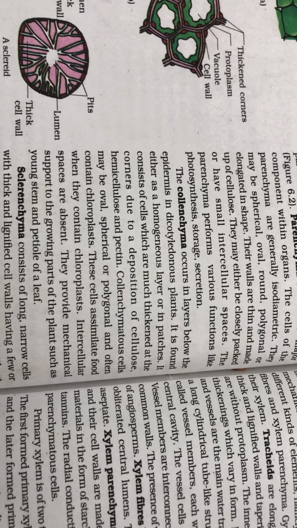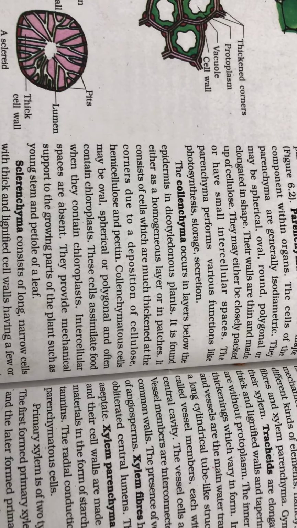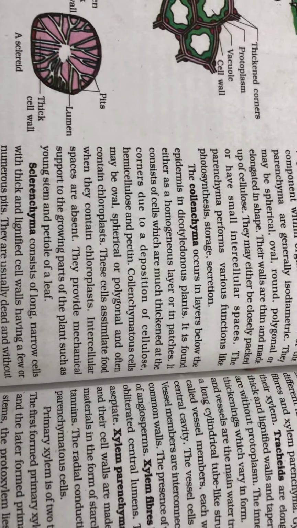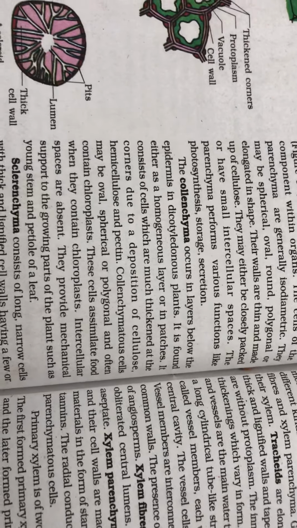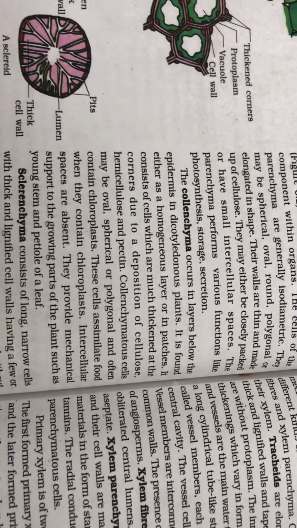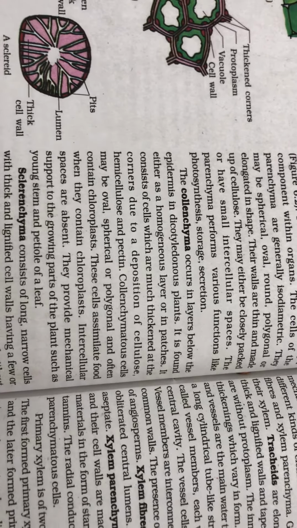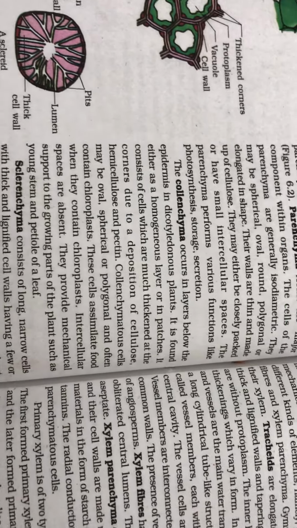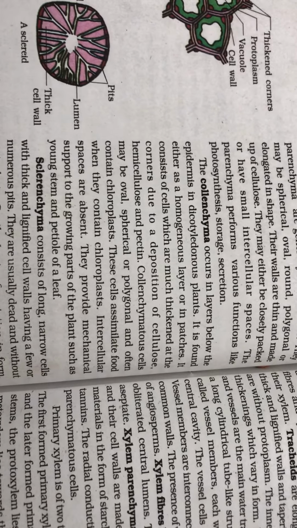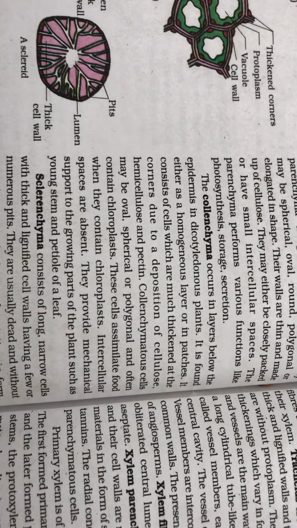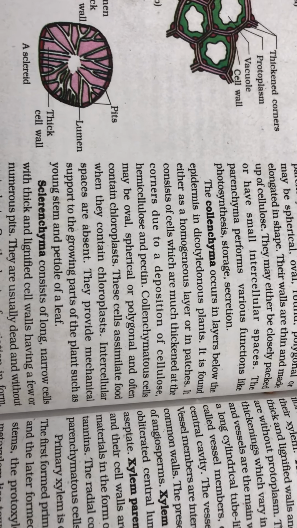Collenchyma cells may be oval, spherical or polygonal, and often contain chloroplasts as they are present below the epidermis. Since they are located below the epidermis inside the plant leaf, chloroplasts will be present in them. Intercellular space is absent. Remember, collenchyma does not have intercellular space, right?